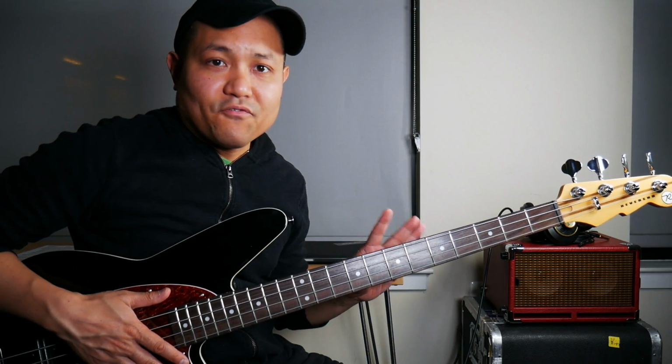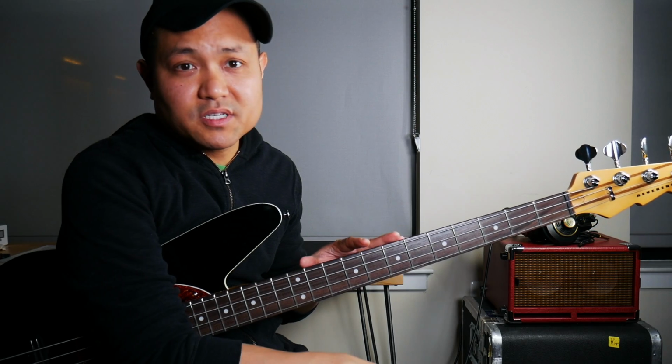Okay, so that's basically the 4 places that you can apply chromatic tones to your major scale so that your chord tones will fall on strong beats.